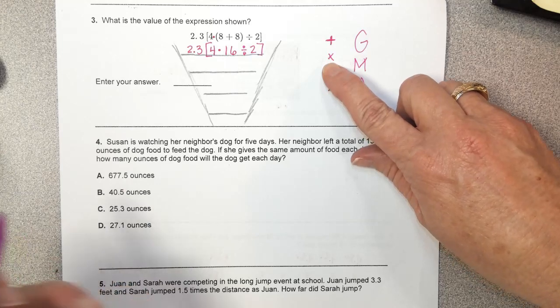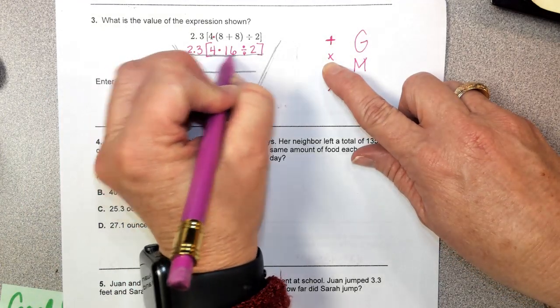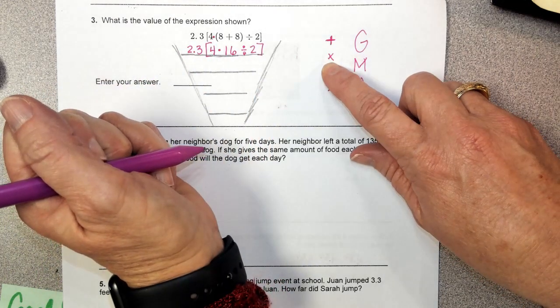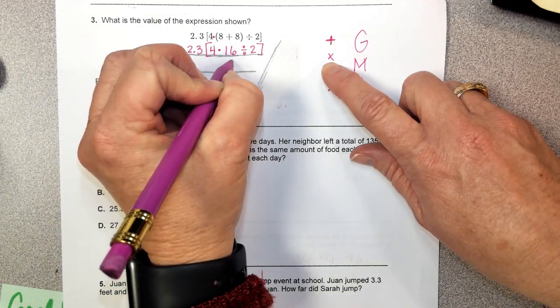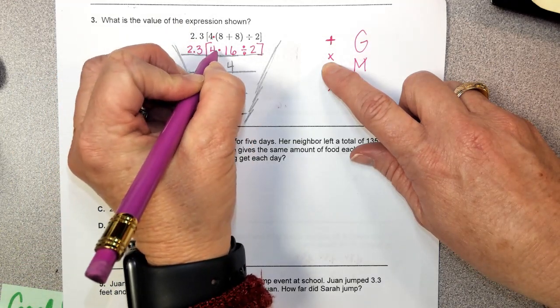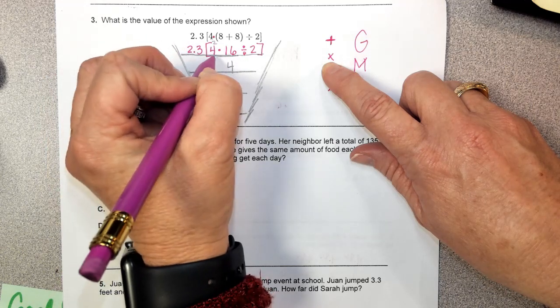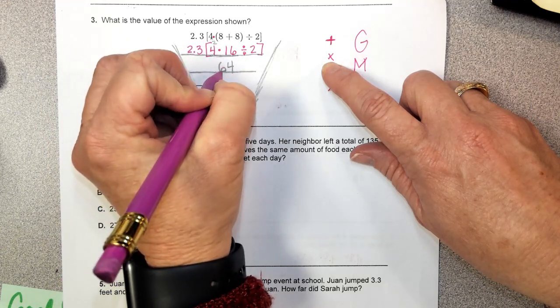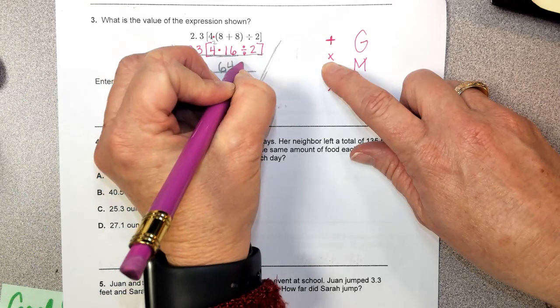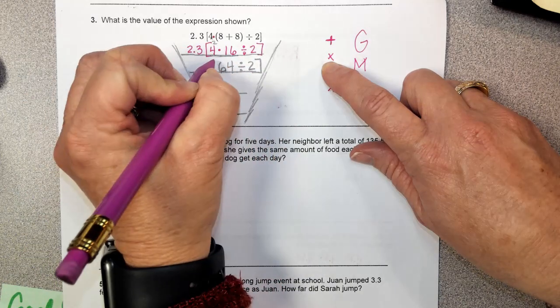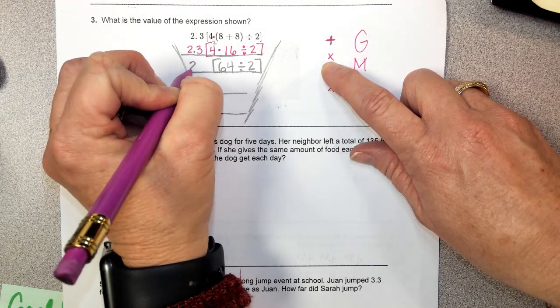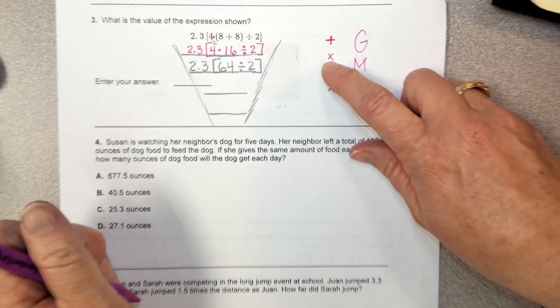The next thing I'd want to do would be to multiply the 4 times 16, and 4 times 16 is, that gives me 24, and I'm going to carry my 2, and that's 4. That would give me 64, and I'm going to drop down my division symbol, and rewriting every time is important.